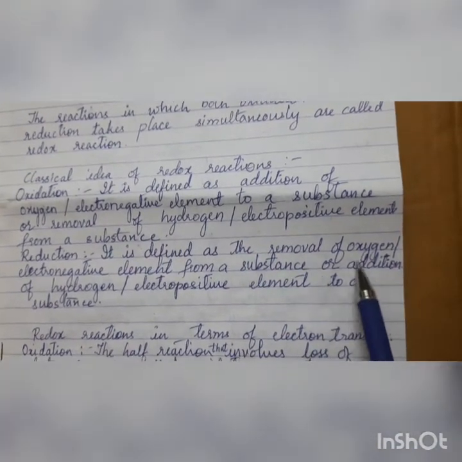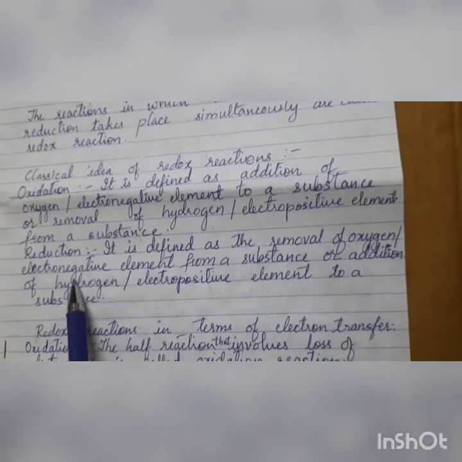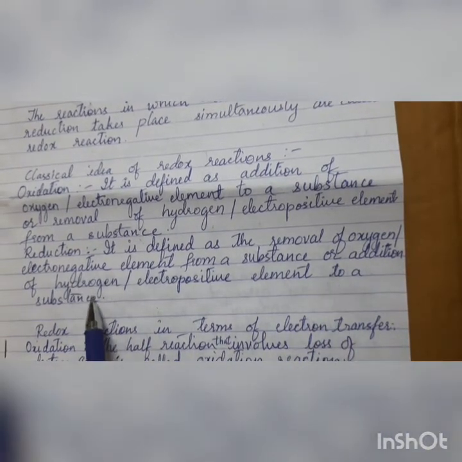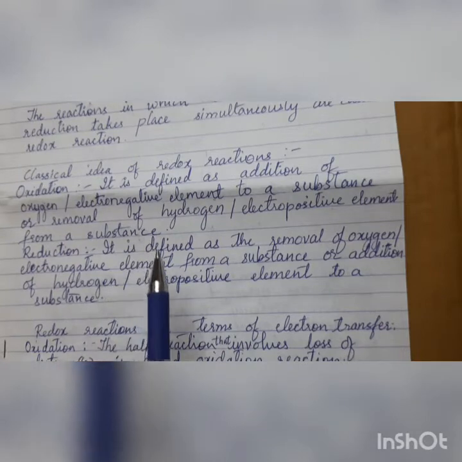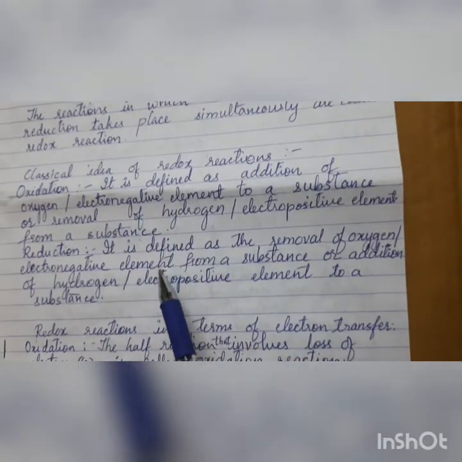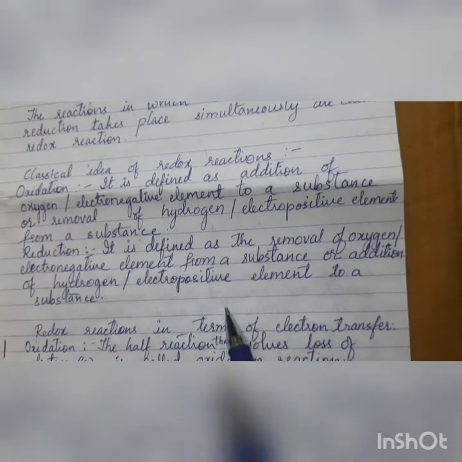So removal of the oxygen or an electronegative element from a substance, or here you have removed hydrogen or electropositive, here you are going to add the addition of hydrogen or electropositive element to a substance. So reduction means what? Removal of oxygen or electronegative element, or addition of hydrogen or an electropositive element to a substance. So remember, oxidation, exactly opposite will be the reduction. Fine. So this is the classical idea of the redox reactions, that is oxidation and the reduction.